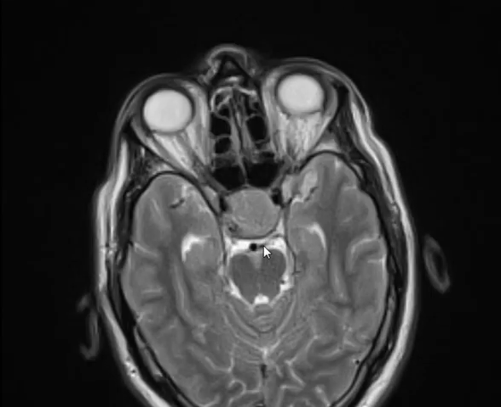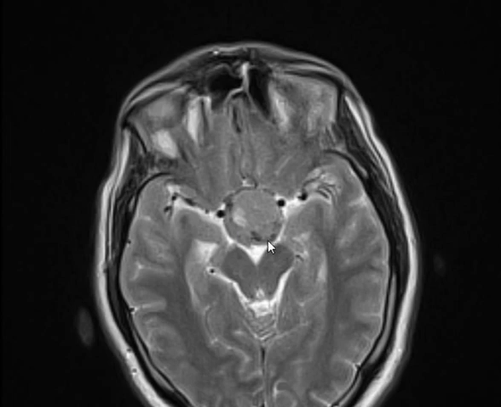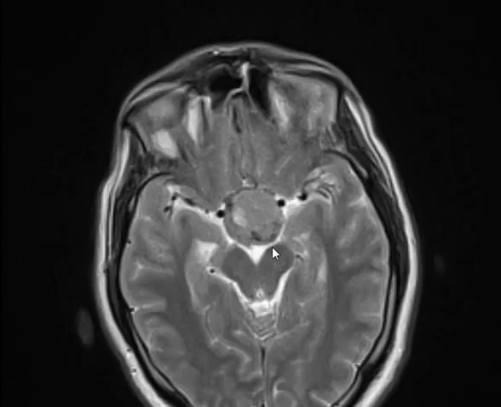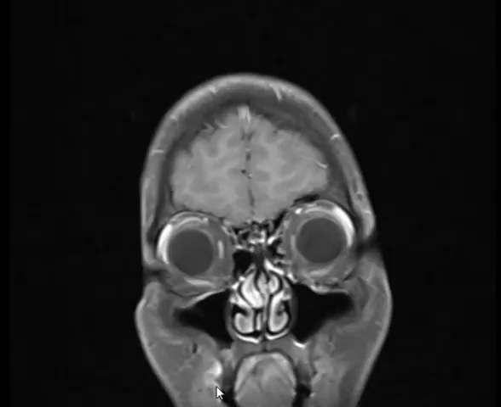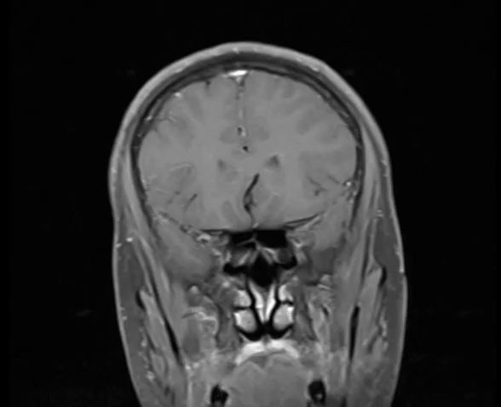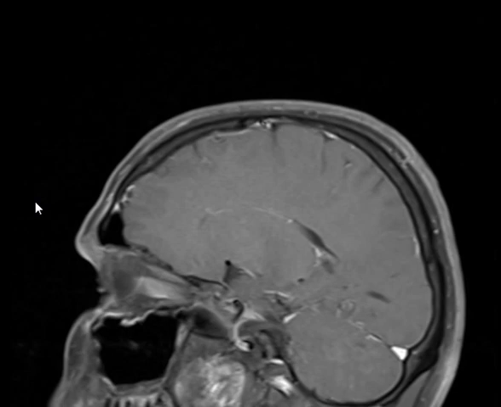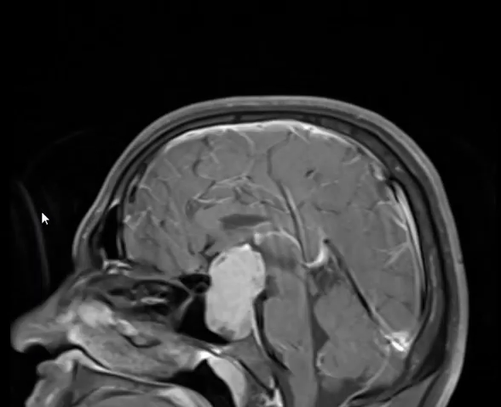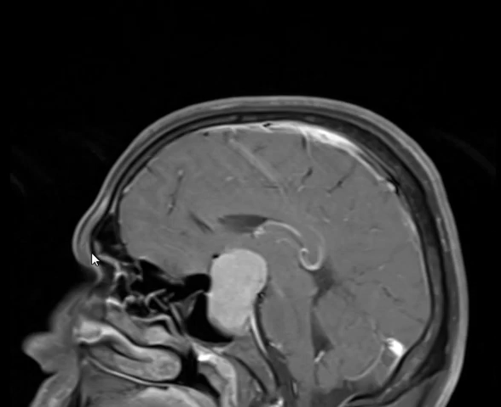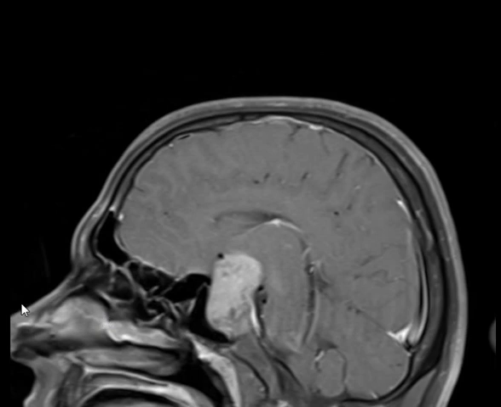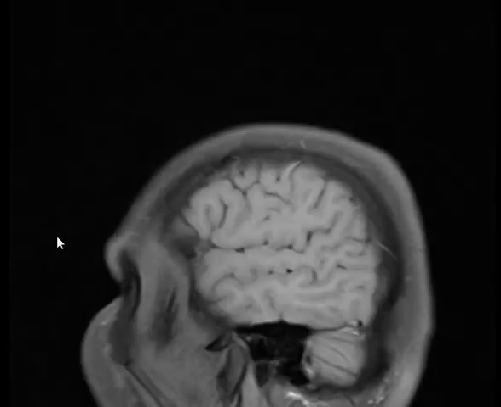Heterogeneous lesion seen in the suprasellar region. So this is a T2 weighted axial. T1 post contrast. So you went immediately to post contrast before you see the pre contrast? You don't go to post contrast. You see the T1 and the T2 and the FLAIR and whatever, and then you go to the post contrast.